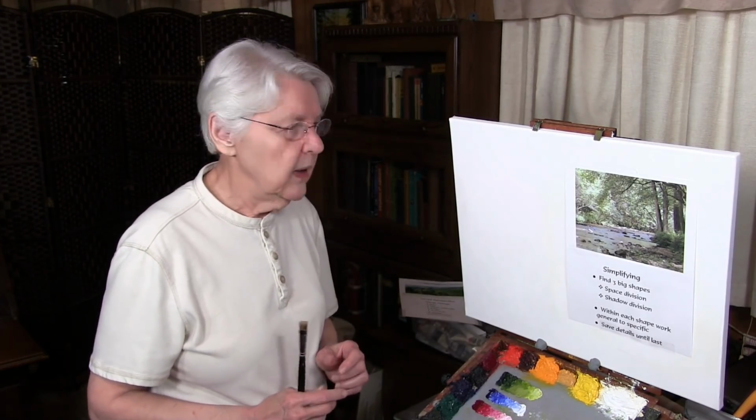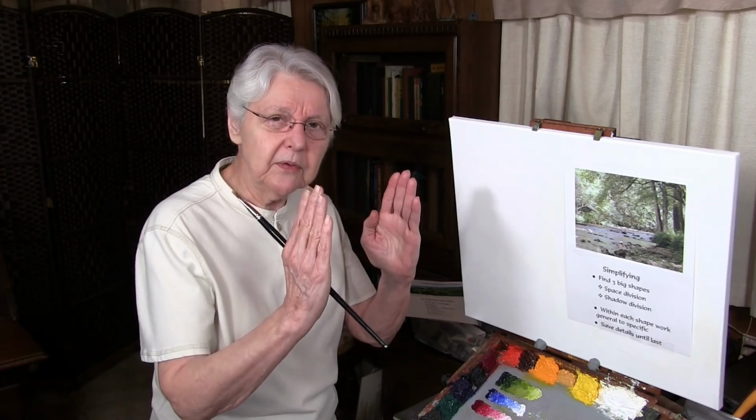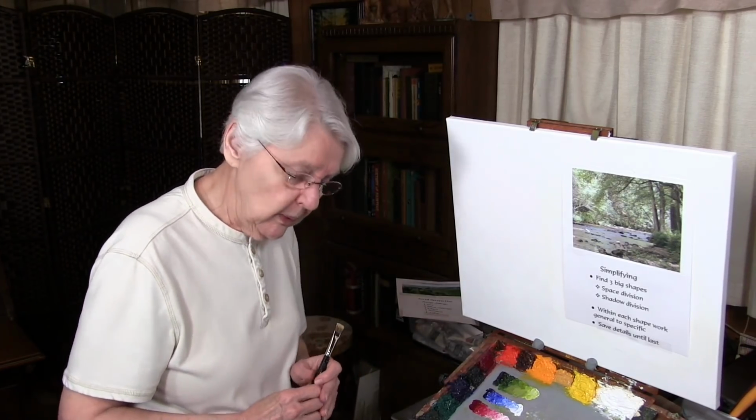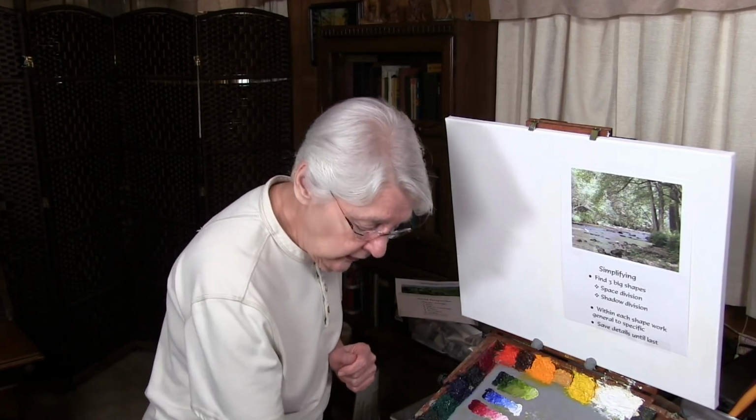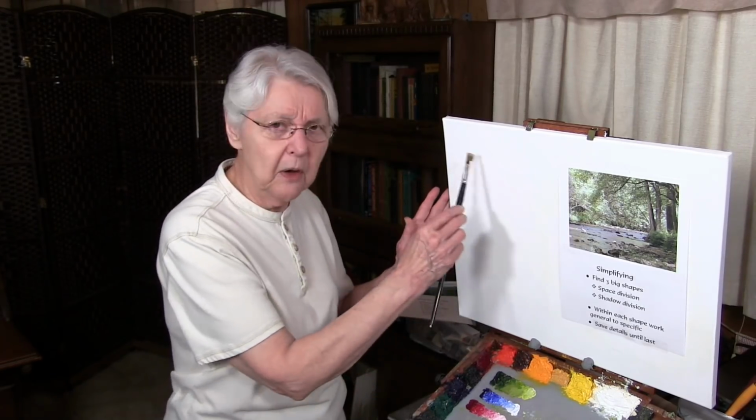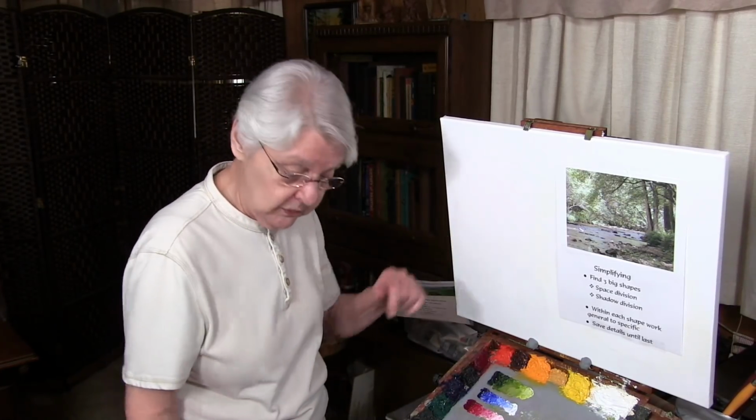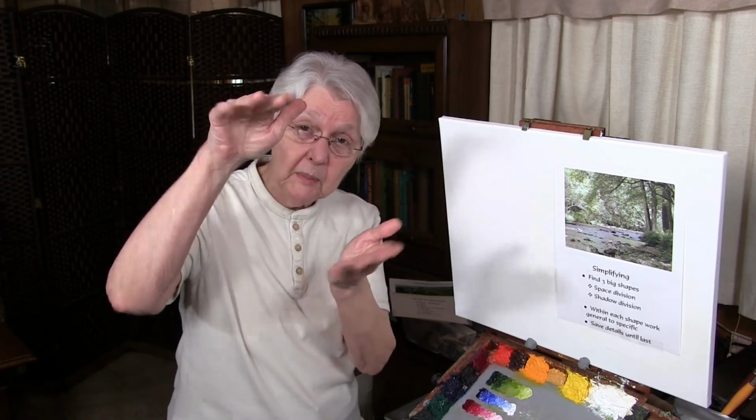The next thing is to find perimeters. This helps to simplify. Now, if you have trouble finding perimeters and interpreting them onto your canvas space, a good way to do that is to hold your hands up like this and move your hands side by side or up and down until you can find within this little frame of your hands where you want your interest in the painting to begin and end, side to side and top to bottom.